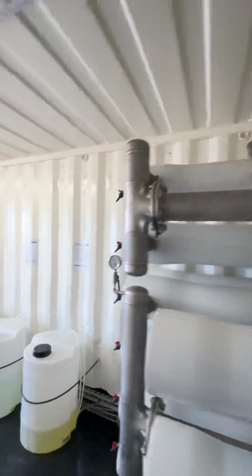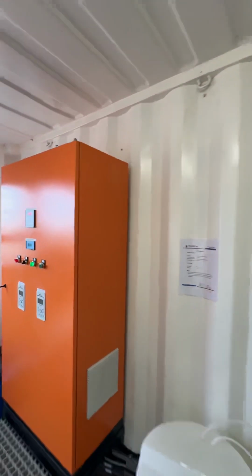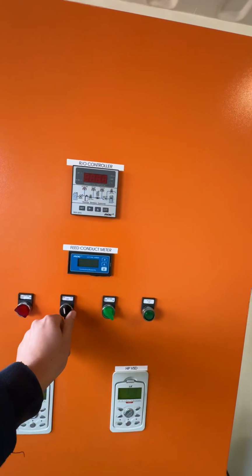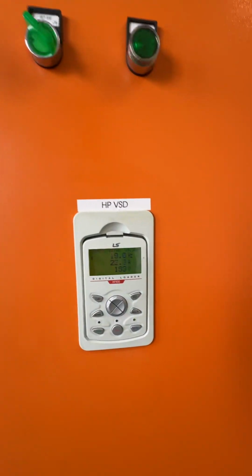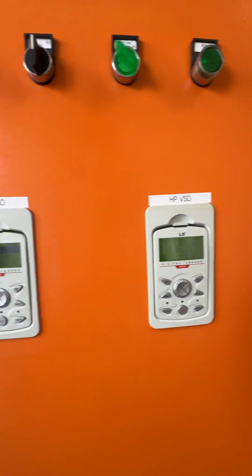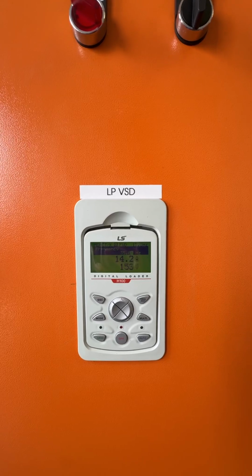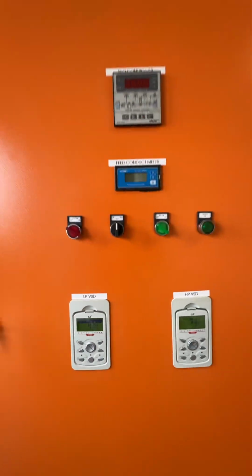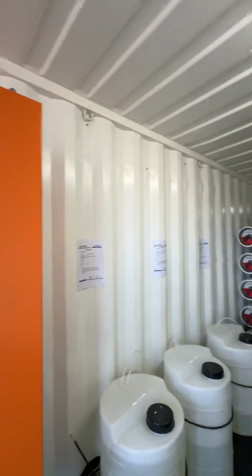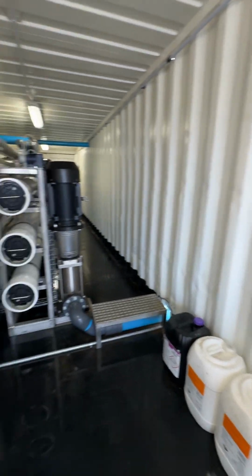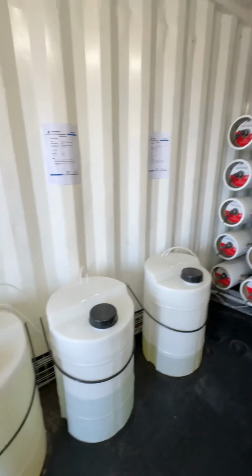I'm going to shut down the system. As you see, it's ramping down. You see the hertz on both the high pressure pump and the low pressure pump is going down to 0. And you obviously hear the sound that it's much quieter now. It was the chemicals that we filled up the tanks with. And just to show you that we've done it.